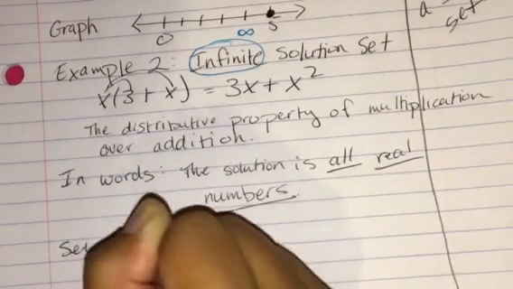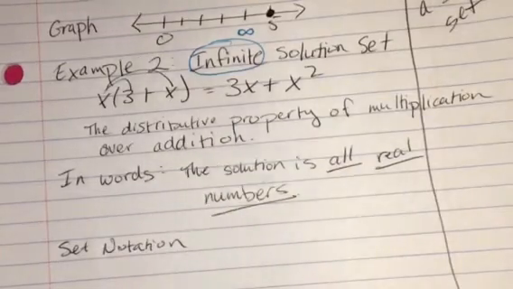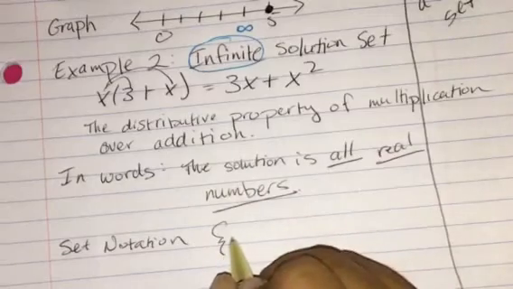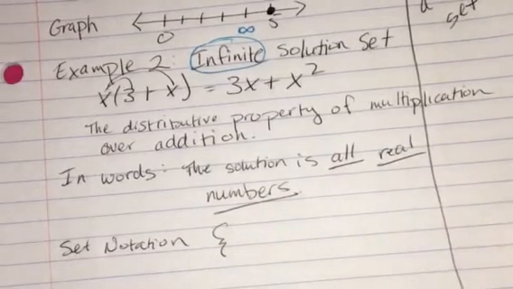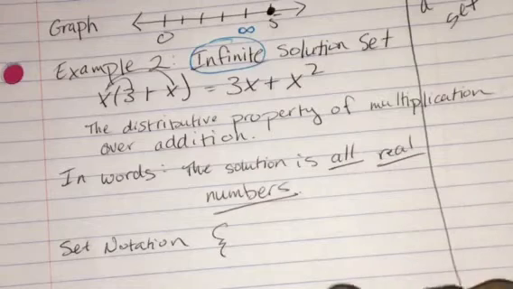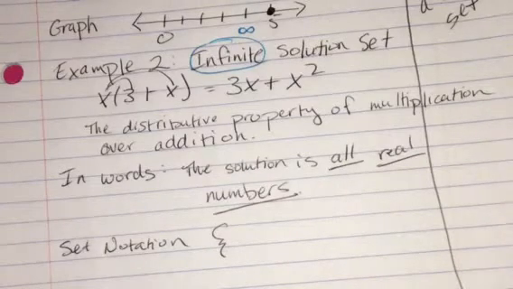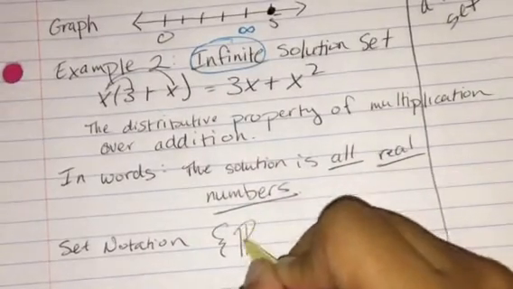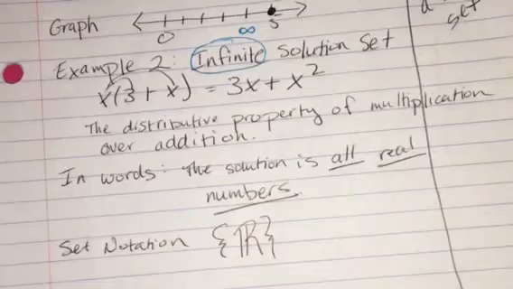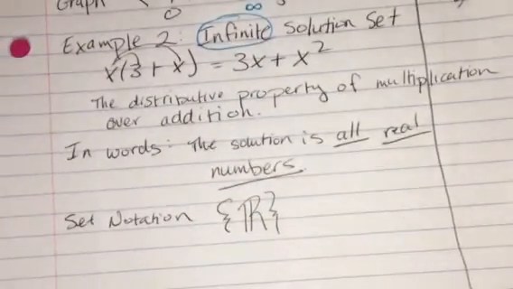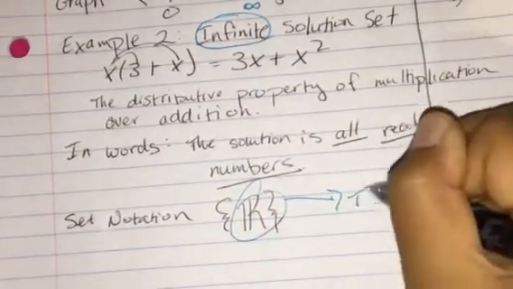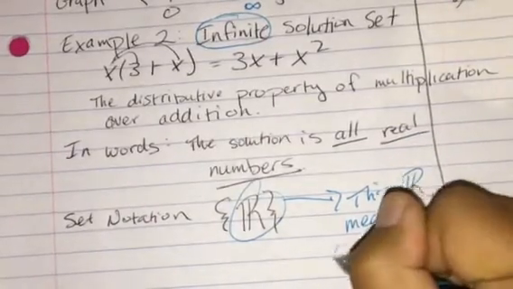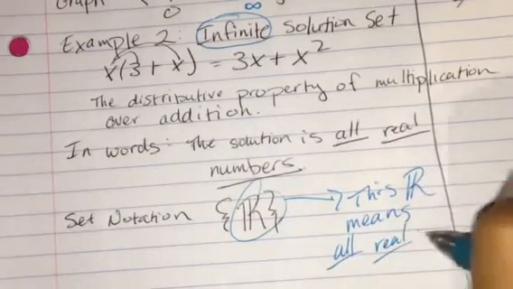Now this can be really hard because in set notation, I can't write a bracket and write all the numbers in the world, and that's my set notation. There's got to be an easier way to write all real numbers. Well, there is. You draw a capital R, but instead of one line, you draw two lines. And what that means is all real numbers. This capital R means all real numbers.